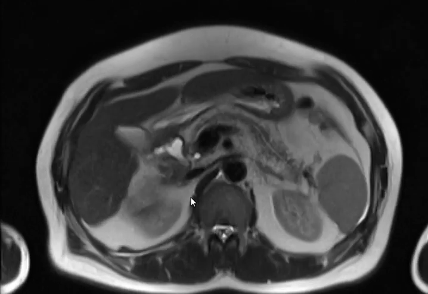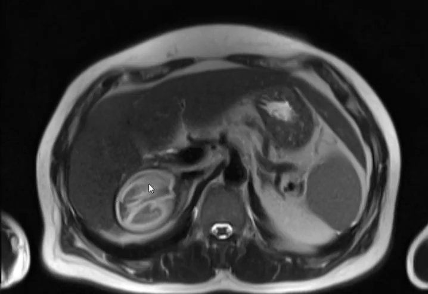Is it surrounded by liver parenchyma on all aspects? No. No. Just anterior.